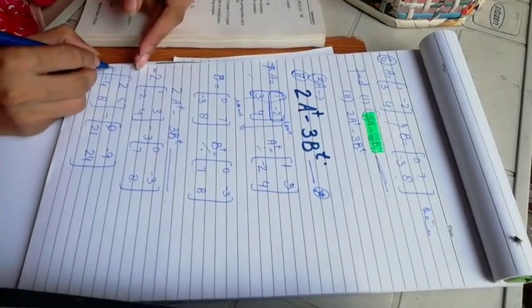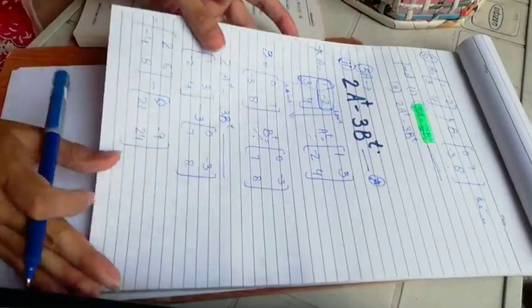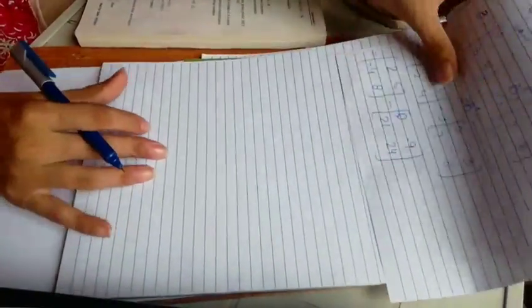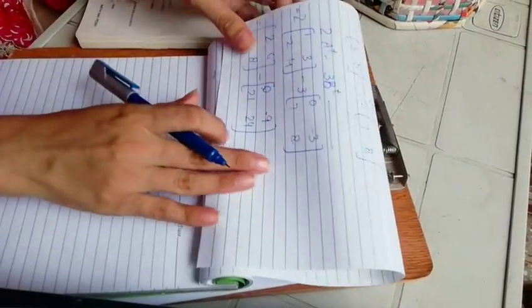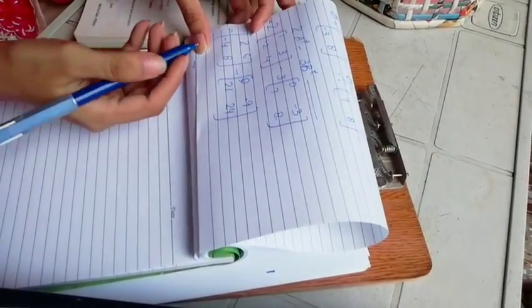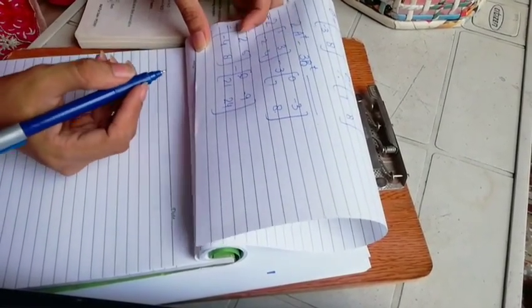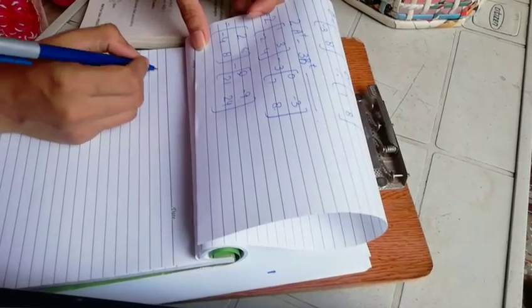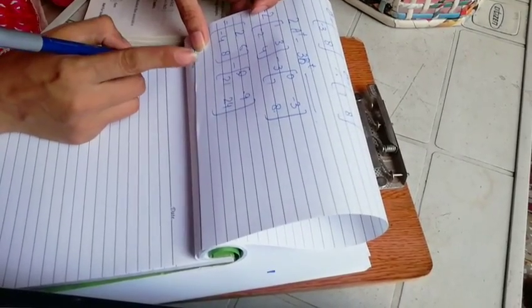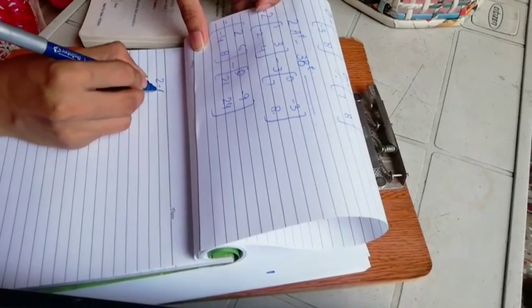Okay students, now we have to subtract the matrices. I hope you have learned how to subtract two matrices from each other: as we did with addition, we do with subtraction.